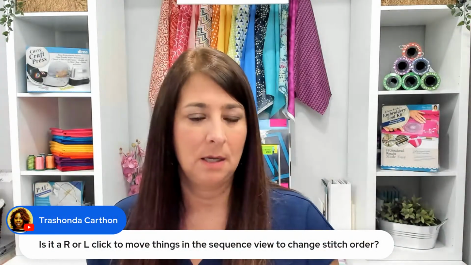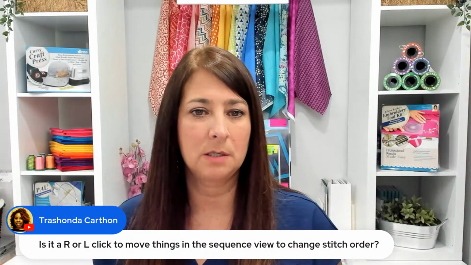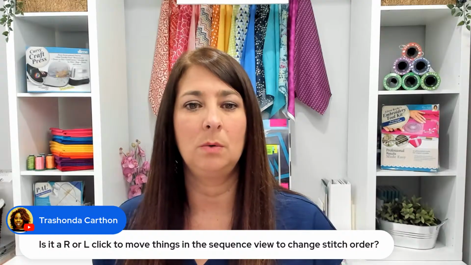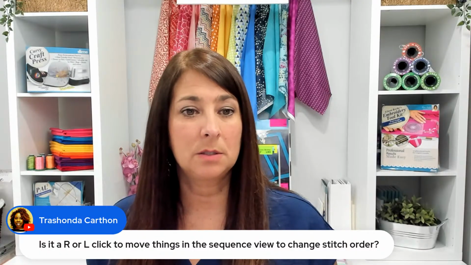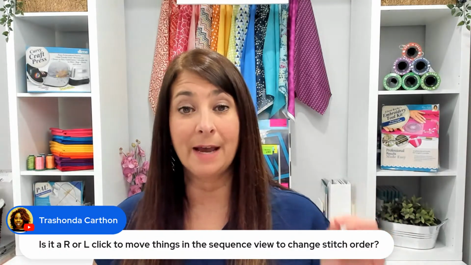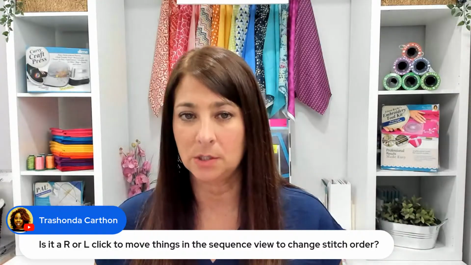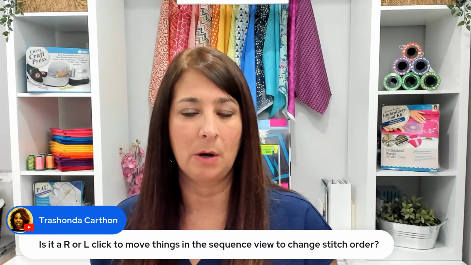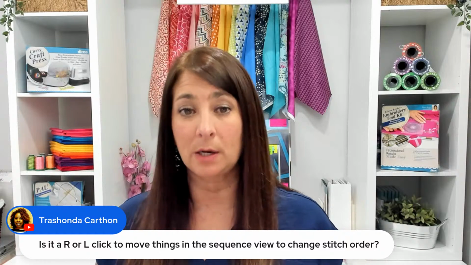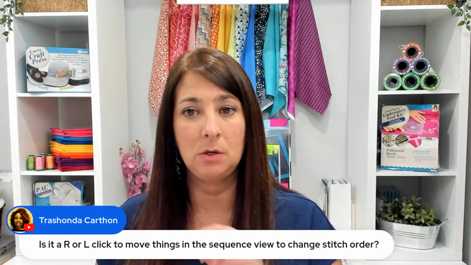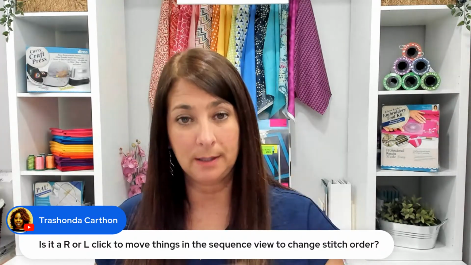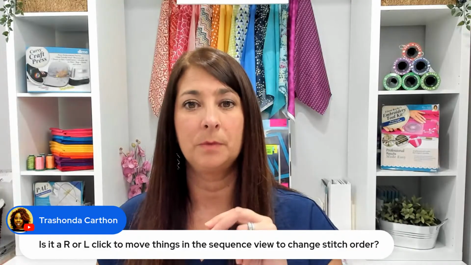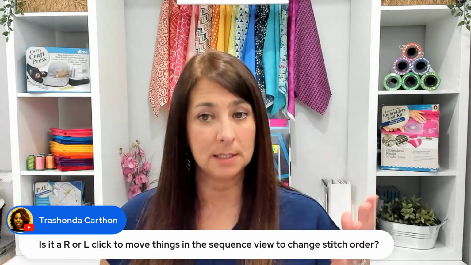Is it a right or a left click to move things in the sequence view to change the stitch order? Trishanda, great question. If I ever say click, I'm referring to left. If I say right mouse click, then that's how I'll designate between the two. So if it's just a regular click, I mean left mouse click. In your sequence view, you will click with your left mouse button, hold, drag, and then release that click.